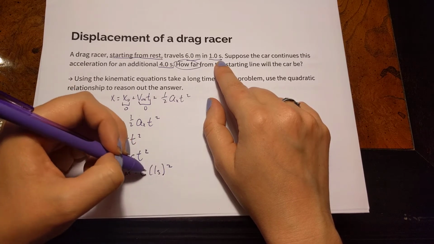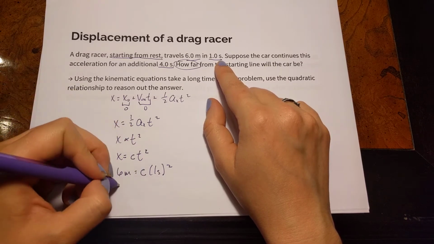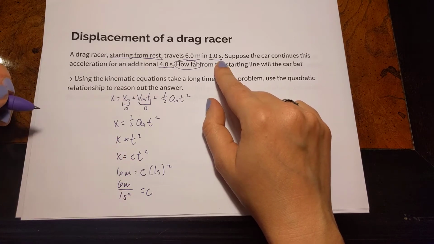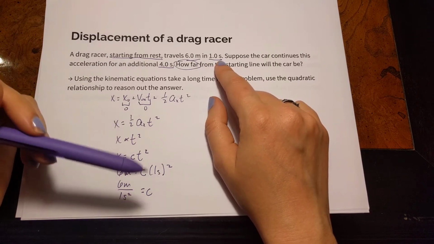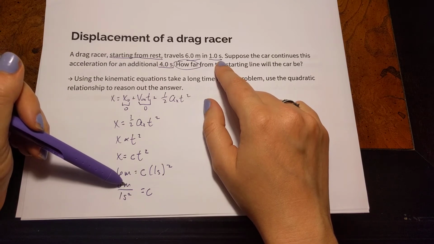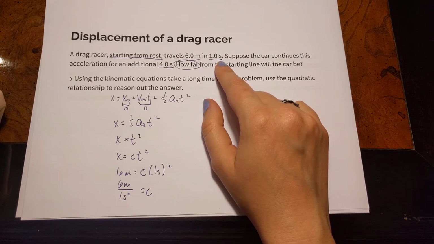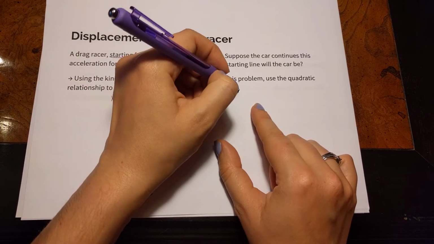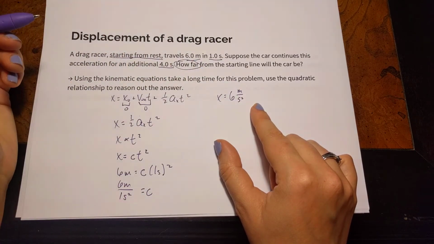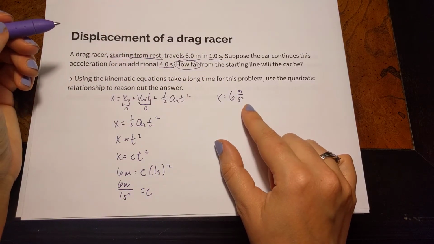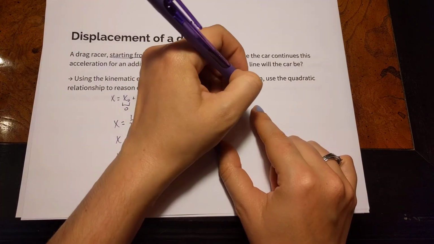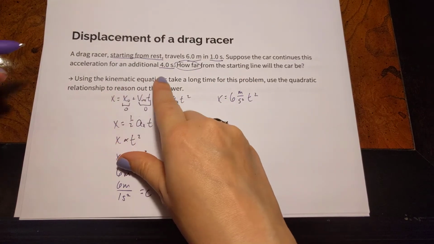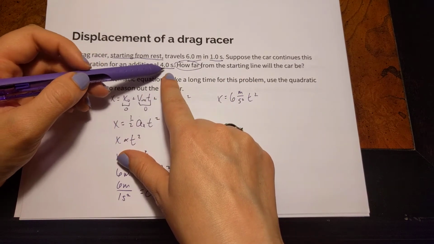So 1 squared just gives us 1 second squared. So we have 6 meters divided by 1 second squared. And yes, I apologize for not rearranging first. That is a big faux pas on my end. So our constant is going to be 6 meters over a second squared. So that gives us our constant. So we can write that x is going to be equal to 6 meters over a second squared times time squared.